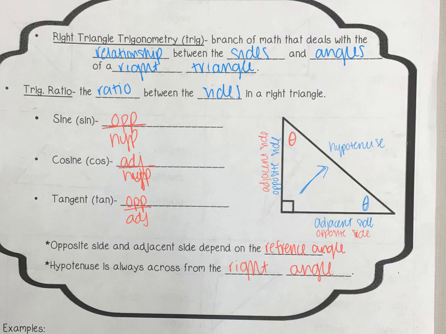PEMDAS is what we call an acronym. It just takes the first letter of each word and we put it together to make something else, like NASA. NASA actually stands for National Aeronautics Space Association or something like that, right? Yeah, something like that. But we shorten it down to NASA.